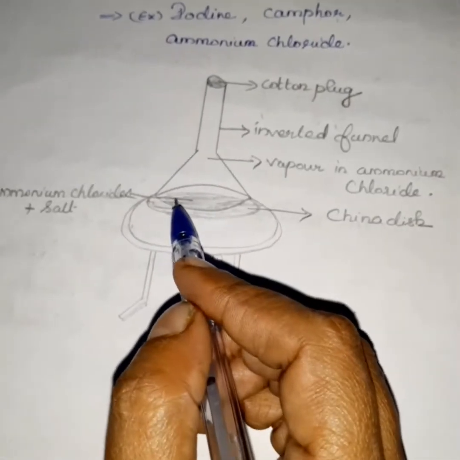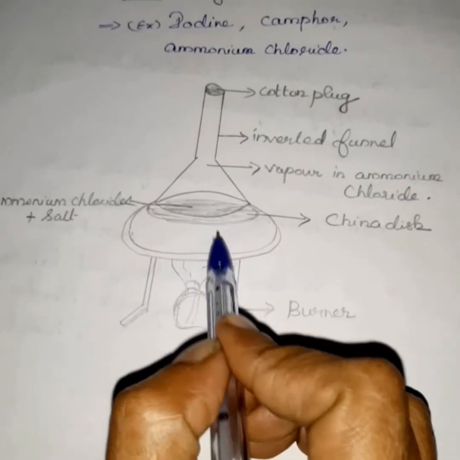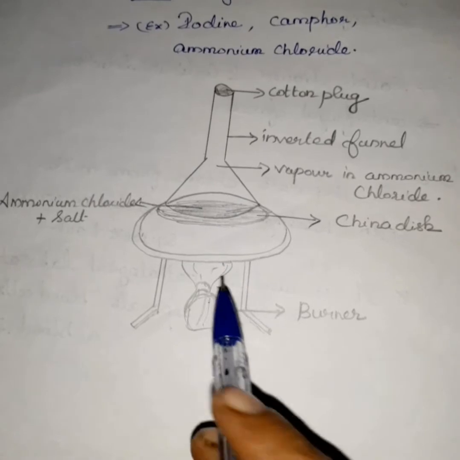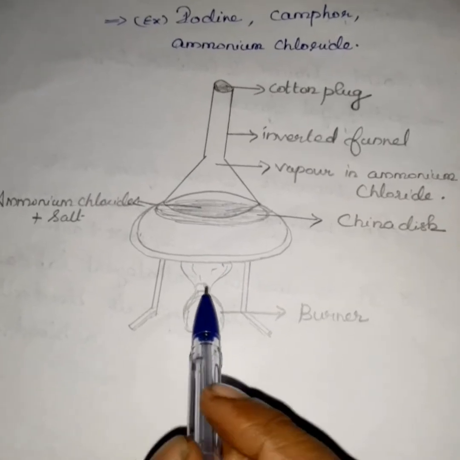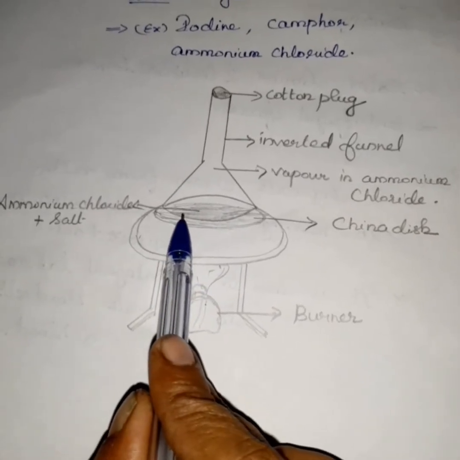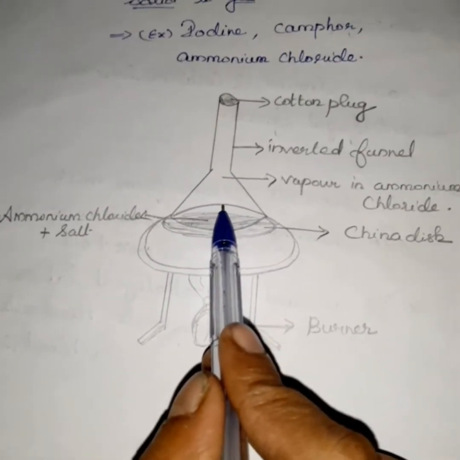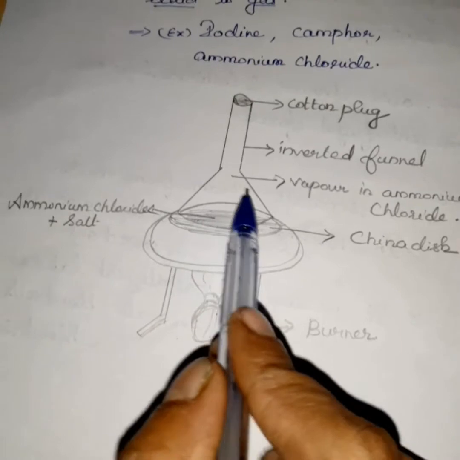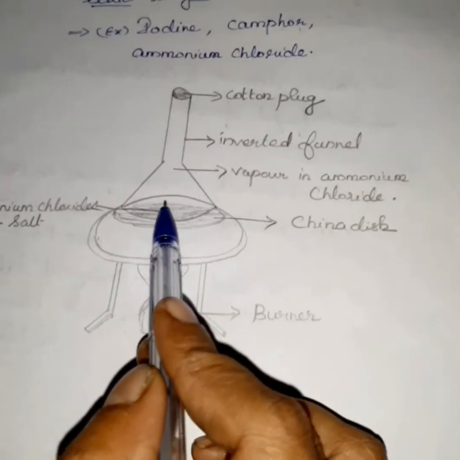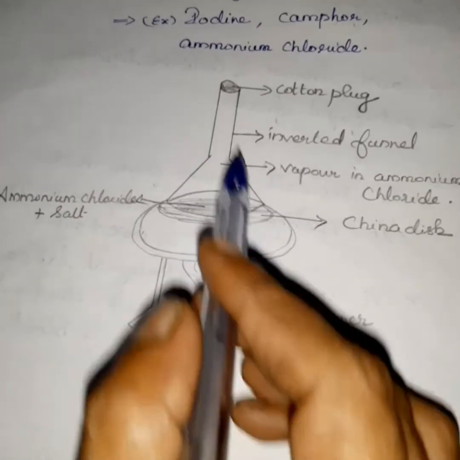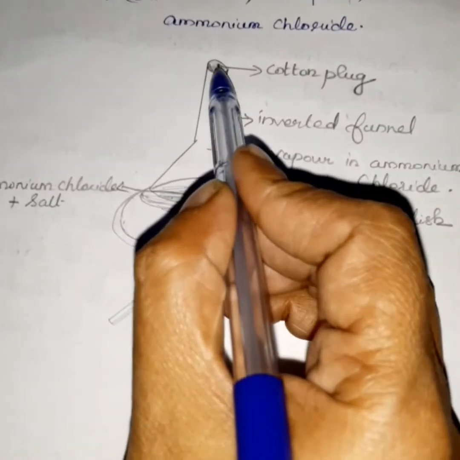Now place the china dish on the burner. You can see the ammonium chloride is converted into vapor, and the vapor is condensed on the upper colder part of the funnel.